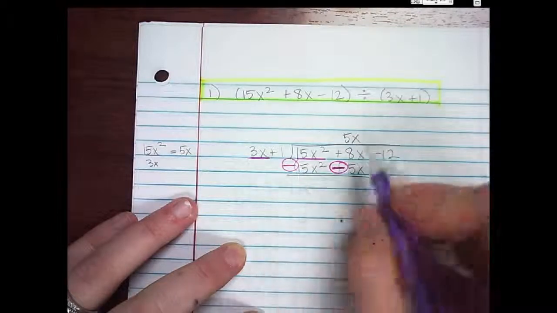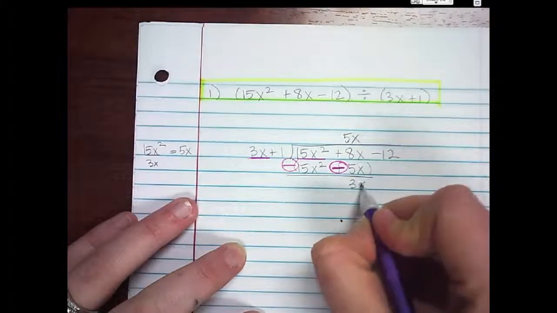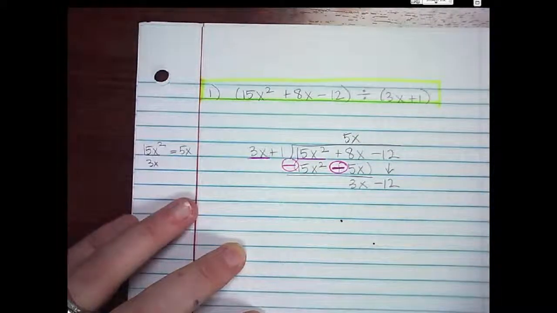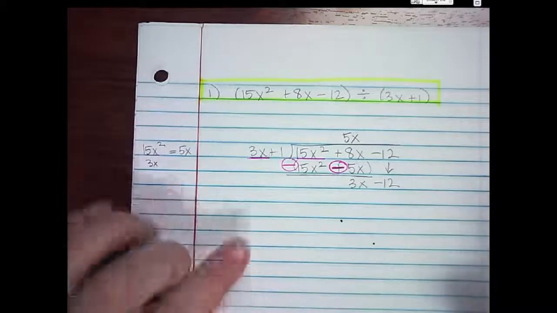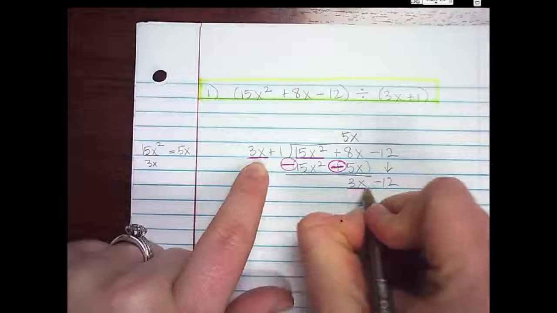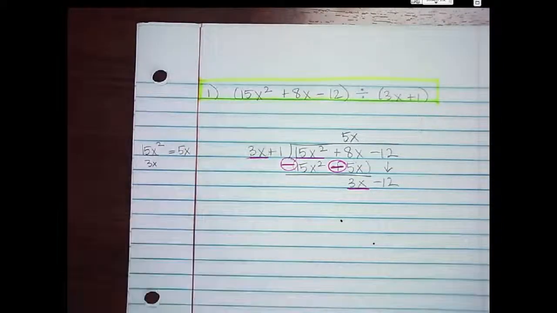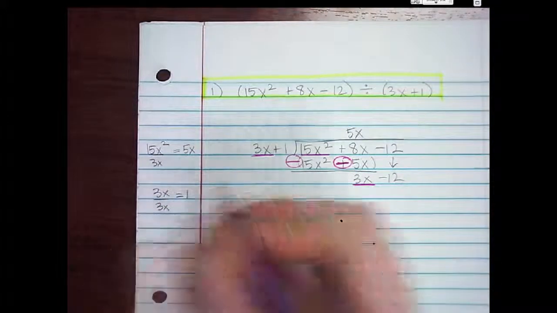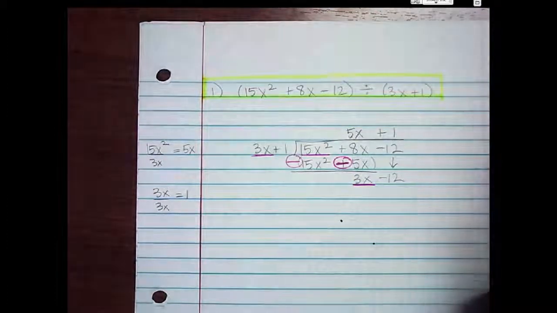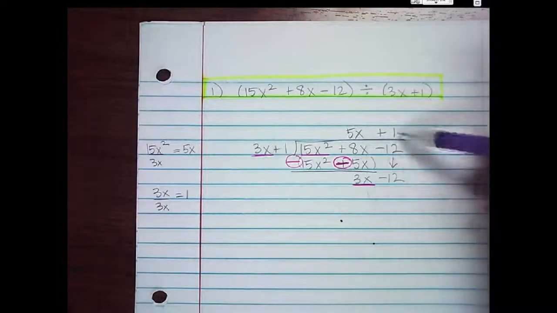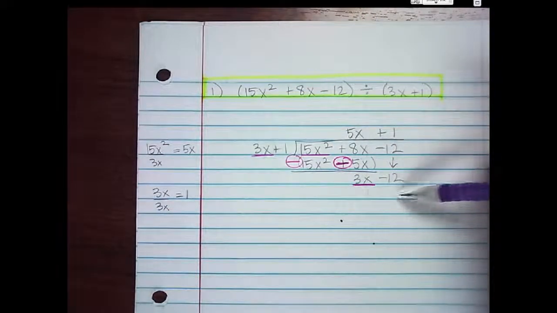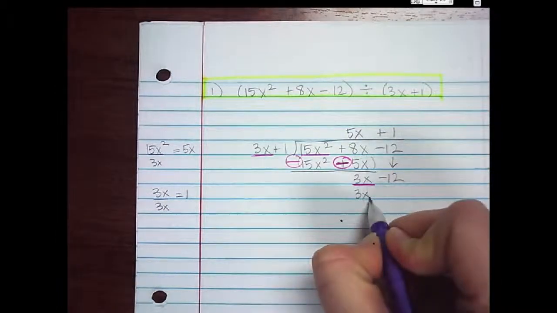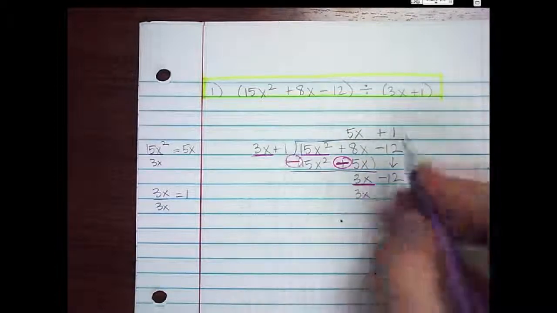So these are gone. I have 8x minus 5x, which is 3x. Just like on the regular long division, I bring down the negative 12. And I do it again. I say, what times 3x gives me 3x? Again, if you cannot come up with it, do your division. 3x divided by 3x is 1. So up here, I put plus 1. Notice all of my x's are lined up, all of my numbers are lined up. Now I multiply again. Positive 1 times the 3x is 3x. Positive 1 times positive 1 is positive 1.